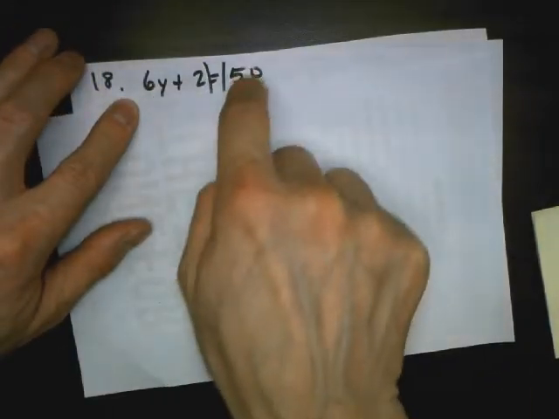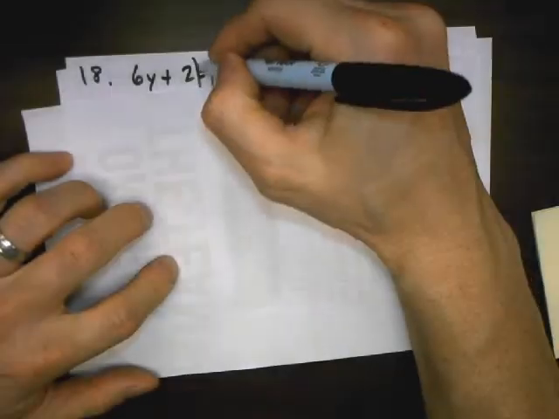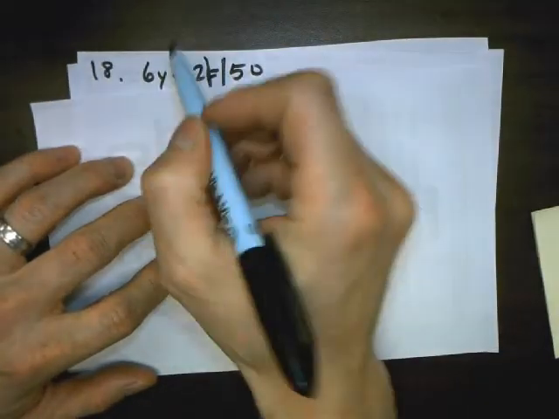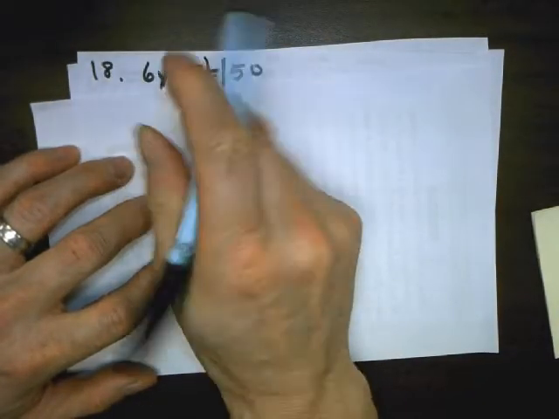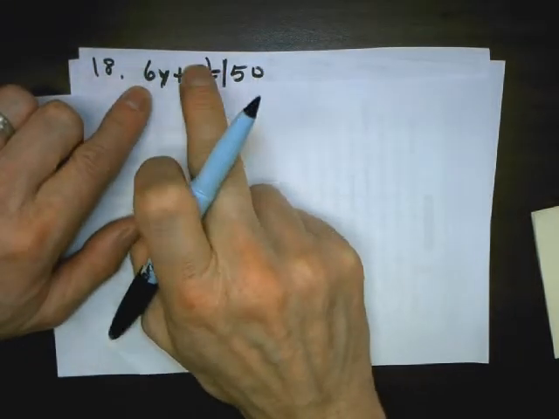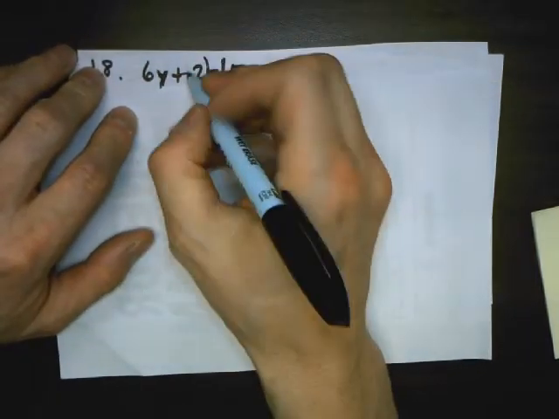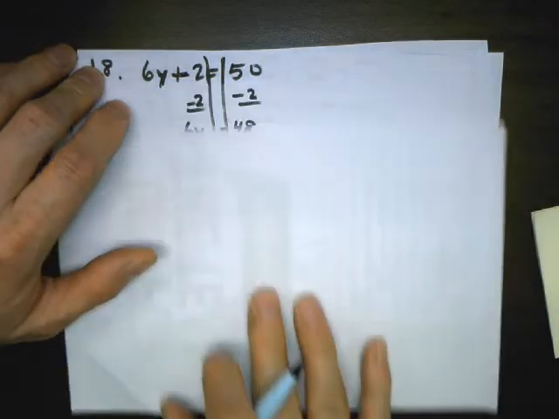18, I'm solving this two-step equation. So I need to know what letter that is to make this side the same as 50. And the way I do that is I get the letter by itself, I isolate it. So I work farthest away from y first. So I separate my left from my right side, right? And then I look and I see my y is on this side, so I got to move the 6 and the 2. But I'm going to move the 2 first, right? I work farthest away from the variable first.